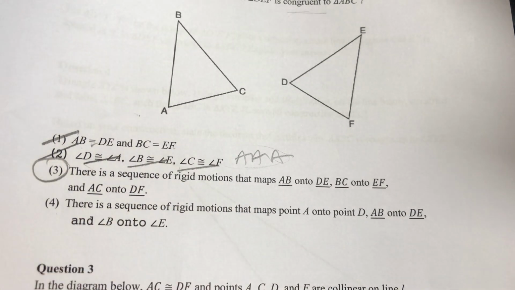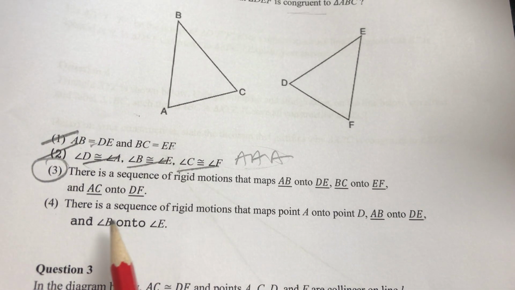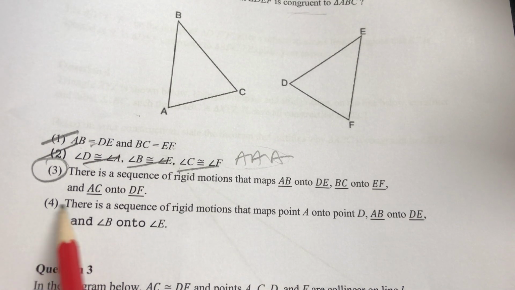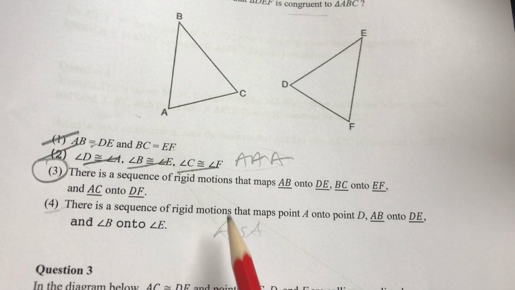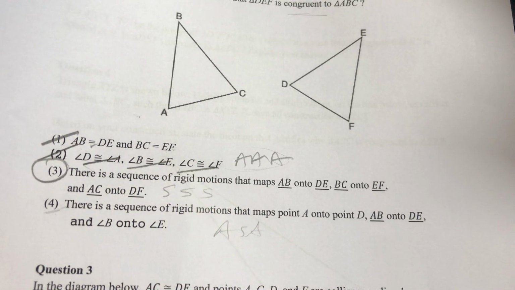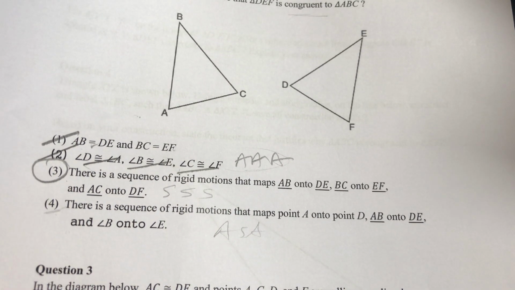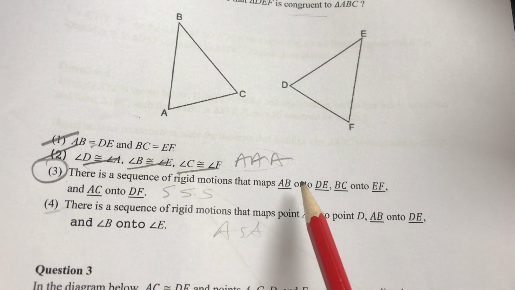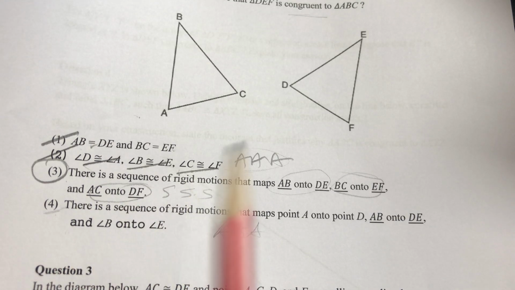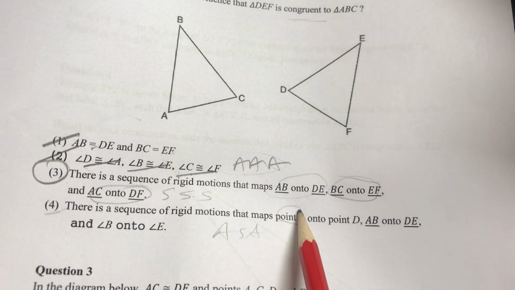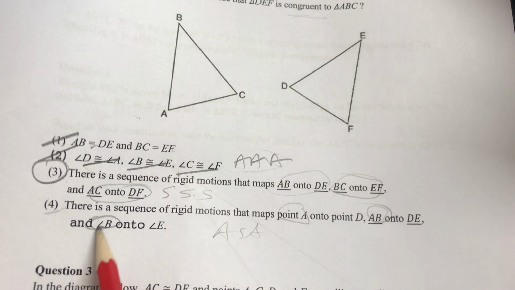The correct answer is 3, and I'll tell you why. Because they both seem the same. Number 4 seems like it's going to be angle, side, angle, or angle, angle, side. I don't remember which. But number 3 is side, side, side. The reason it's 3 and not 4 is the following. 3 gives you side, side, side. 4 gives you point, side, angle.